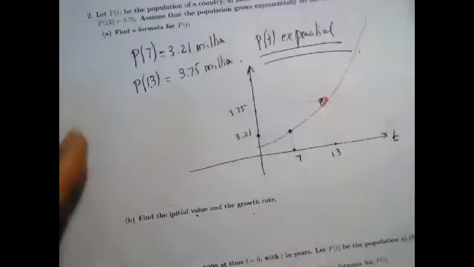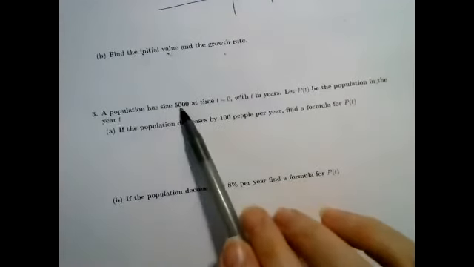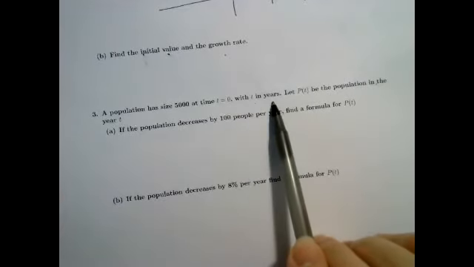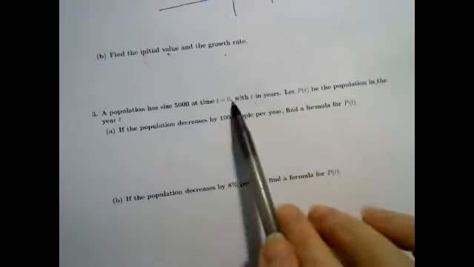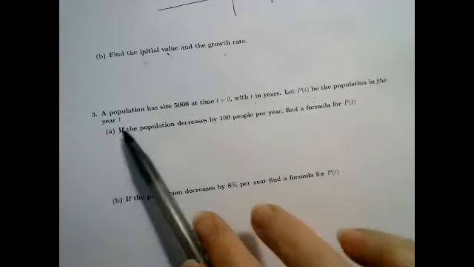Now look at number 3. And I care a lot about number 3. When I say something I care about, it means I put it on my quizzes and exams. We have the following scenarios. A population has size 5,000 at t equal to 0, with t in years. So at t equal to 0, 5,000. And P of t is the population in the year t.